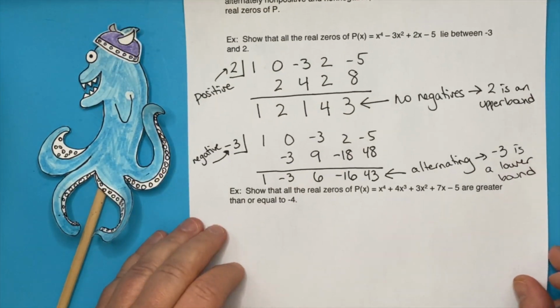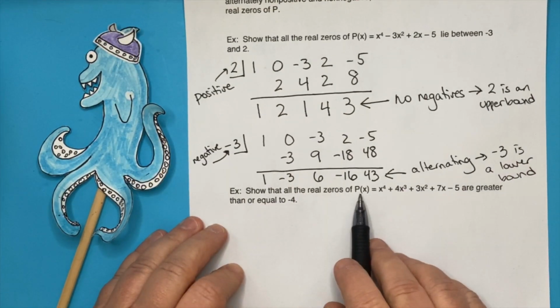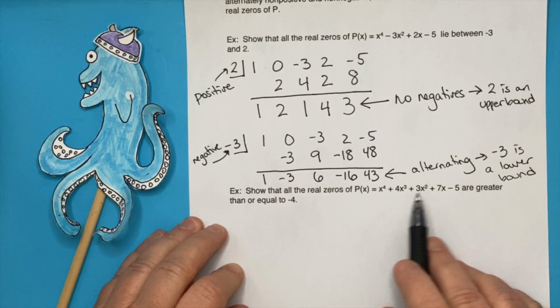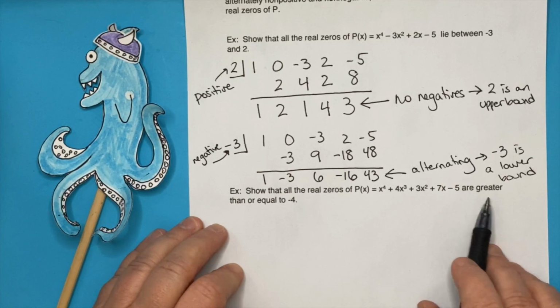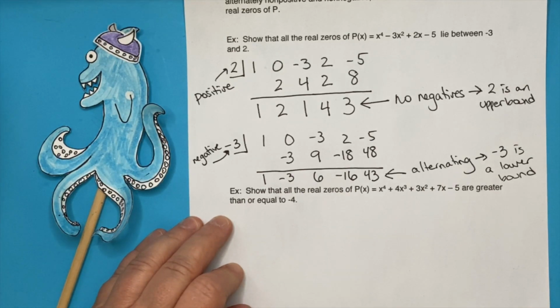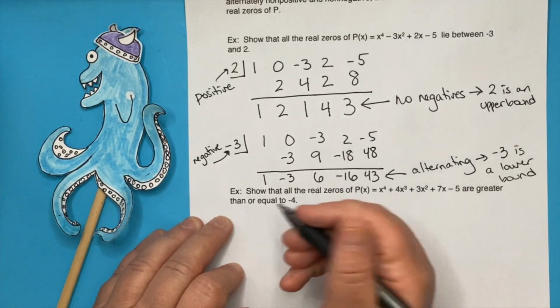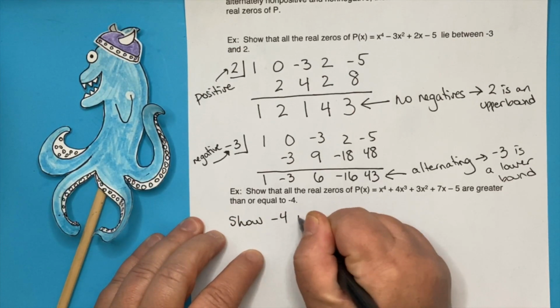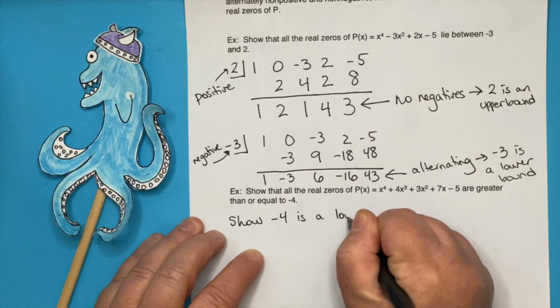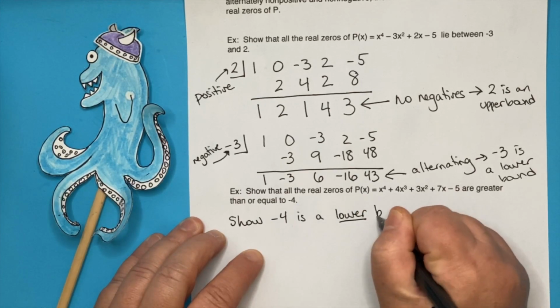It says, show that all the real zeros of p of x, which is equal to x to the 4th plus 4x cubed plus 3x squared plus 7x minus 5, are greater than or equal to -4. So we want to show that -4 is a lower bound, right?